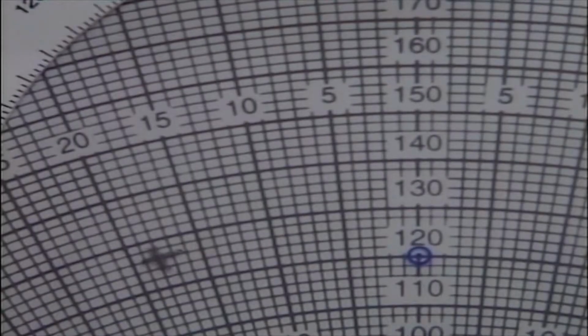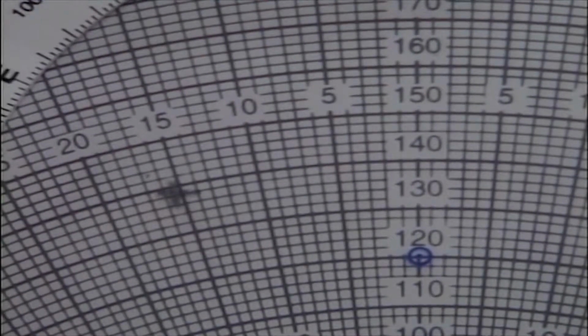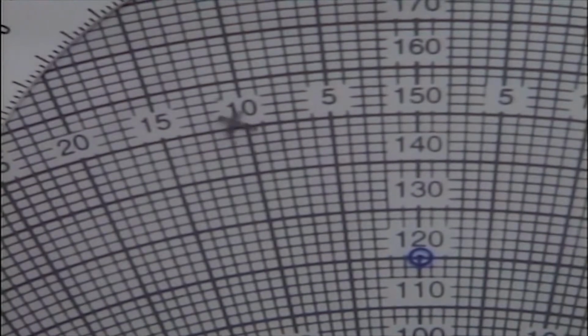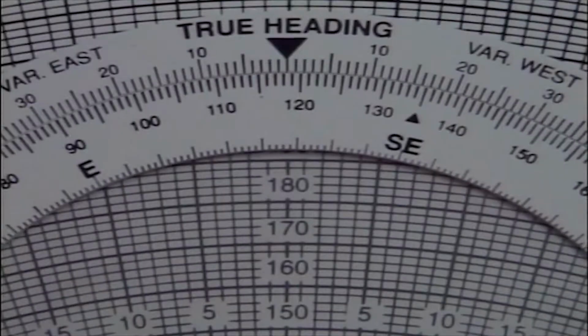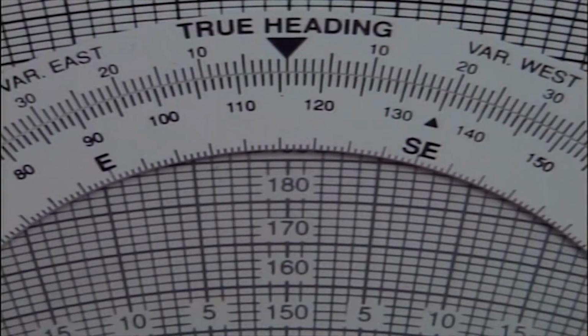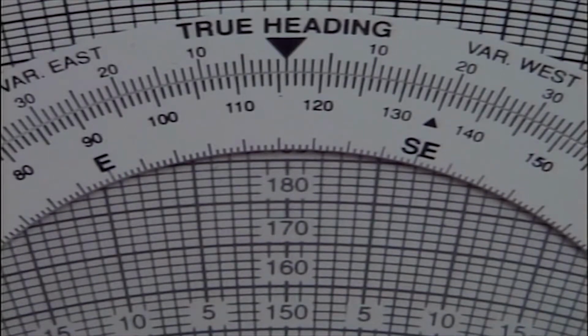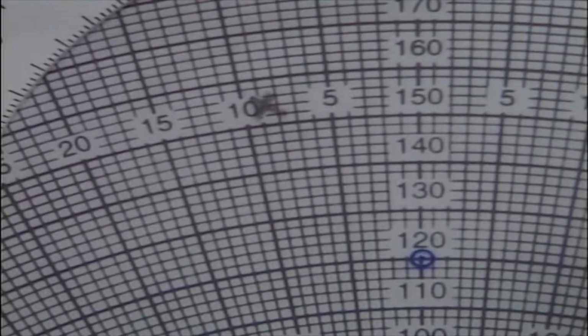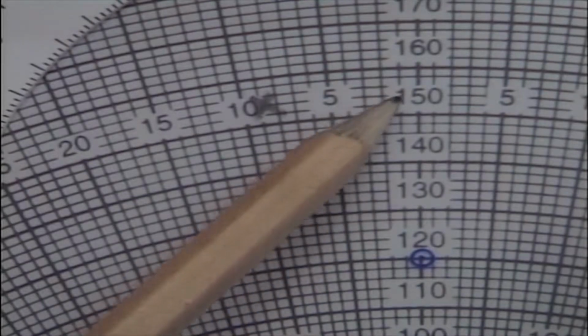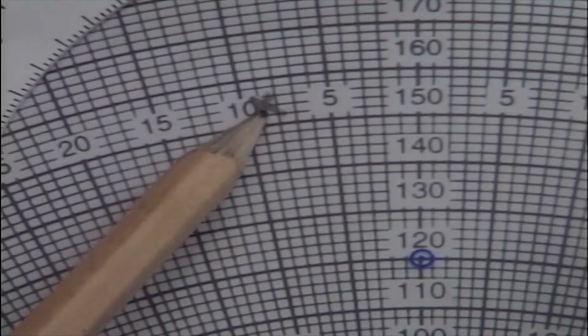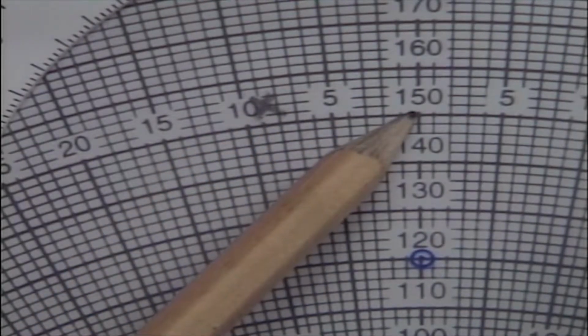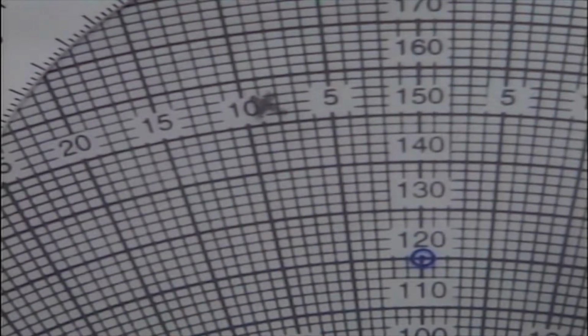With the wind drawn on, now rotate the inner scale so that the given heading of 116 appears under the true heading index. Under the wind cross, read off 9 degrees port drift and ground speed of 154 knots.